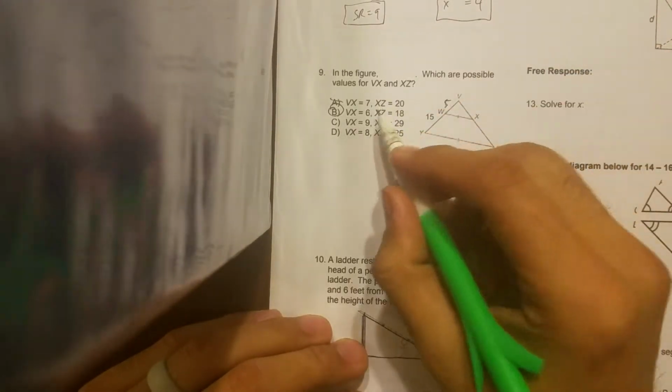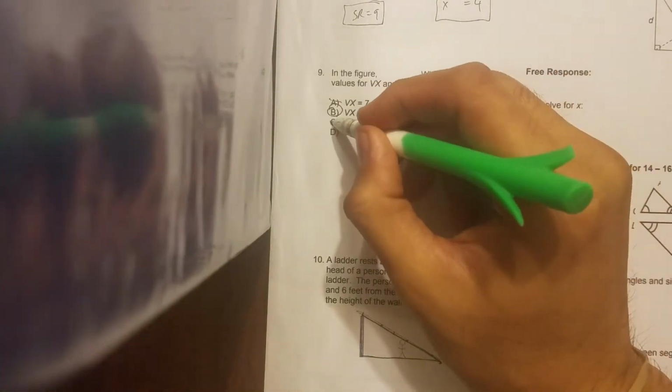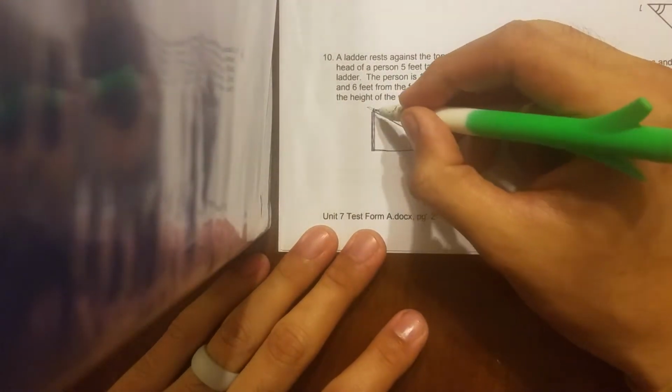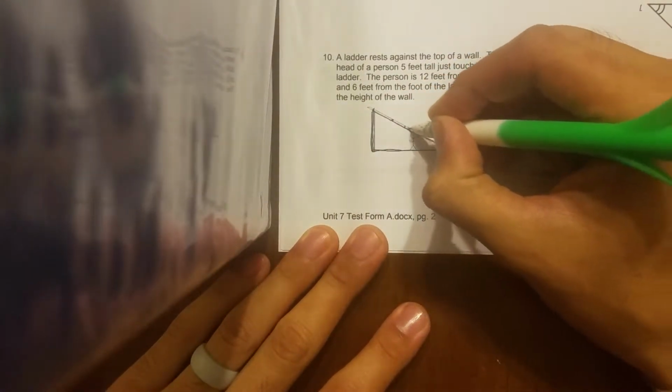5 times 3 is 15, so 6 times 3 is 18. That's why this one works. 7 times 3 is not 20, so that's why these other 3 don't work. Down here there's 2 triangles, so this one on the outside is the one I'm going to do first.